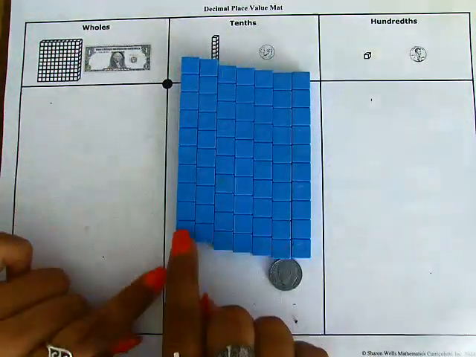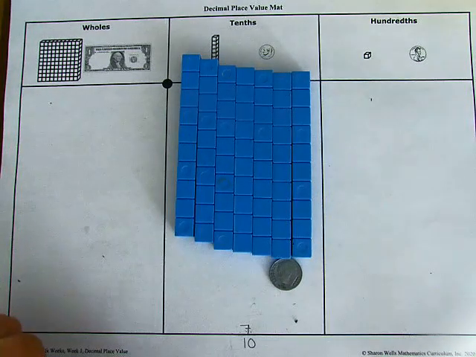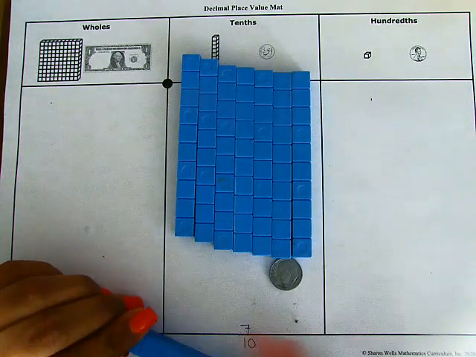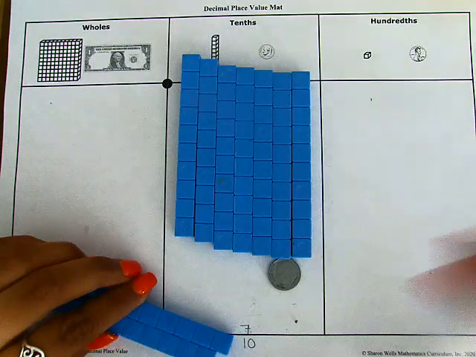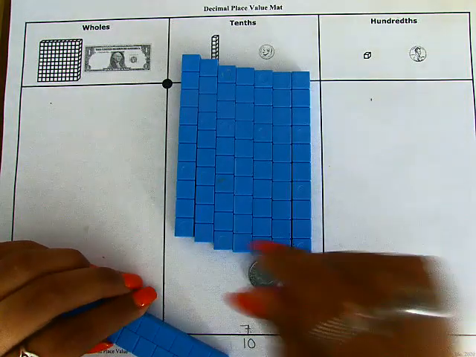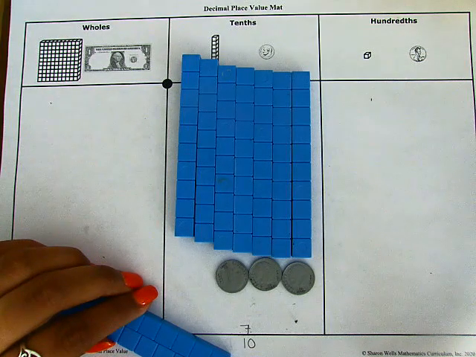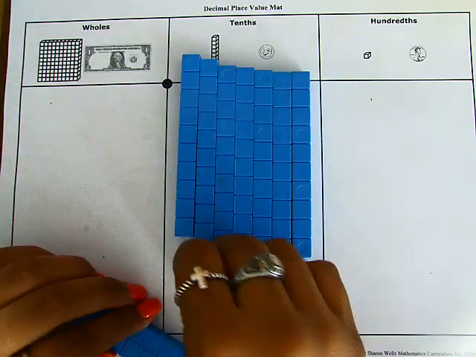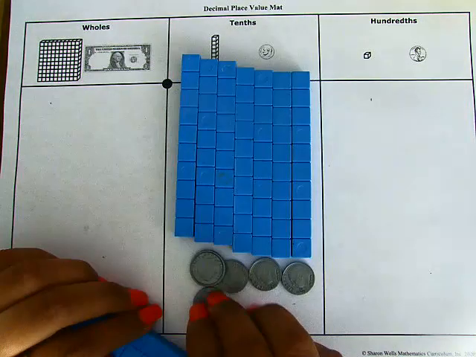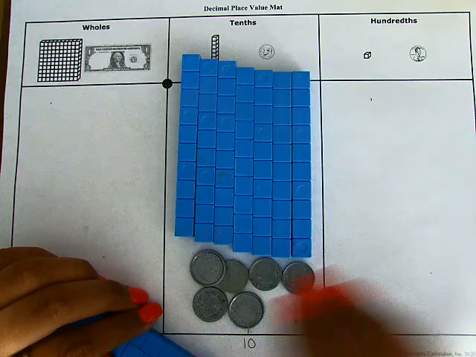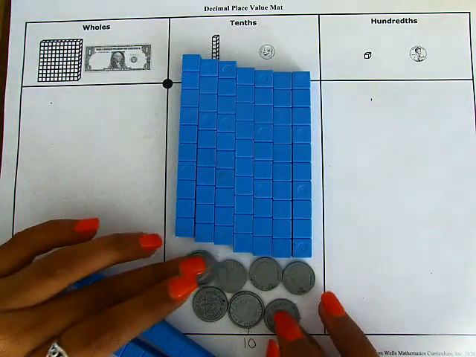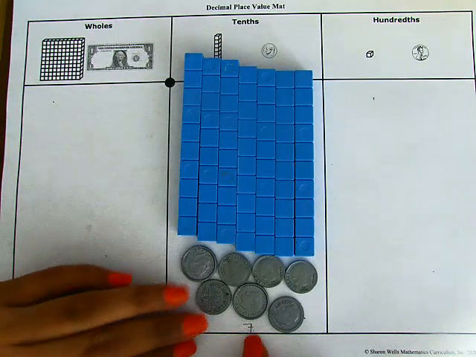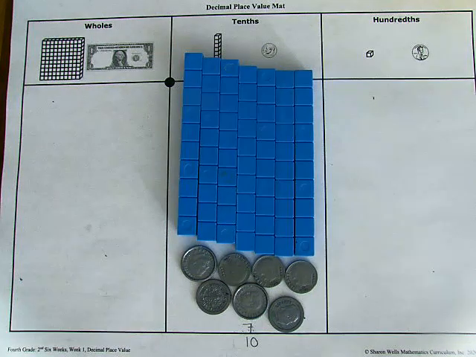And again, this is my 7 out of my 10 to make one whole. I need 7 of my coins in order to make 7 tenths. Remember, because I need 10 to make one whole. So 1, 2, 3, 4, 5, 6, 7. So this right here represents 7 tenths.